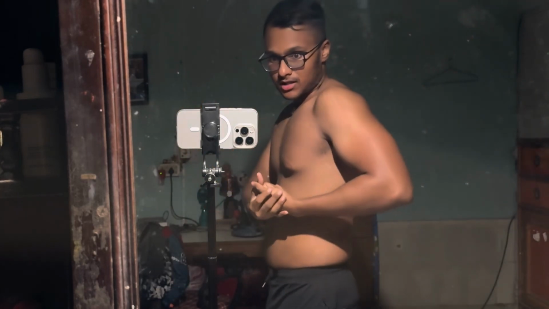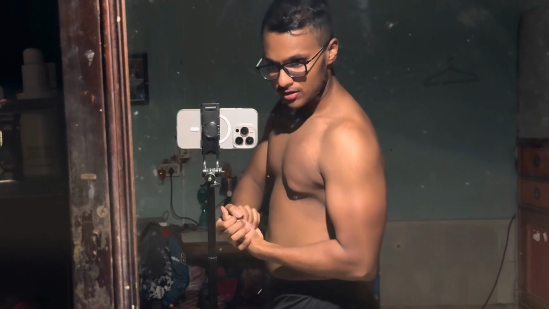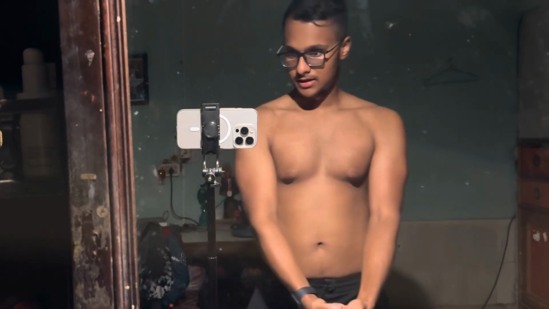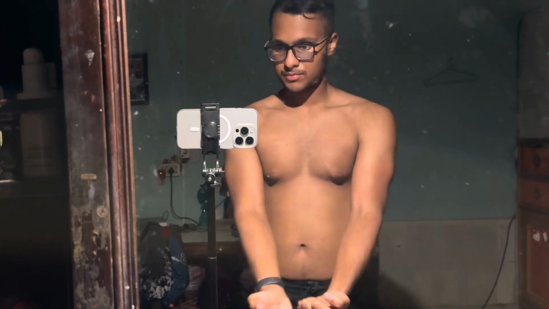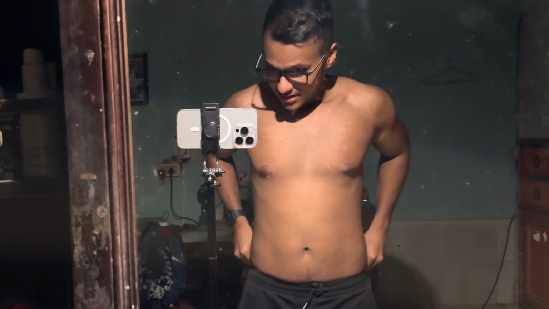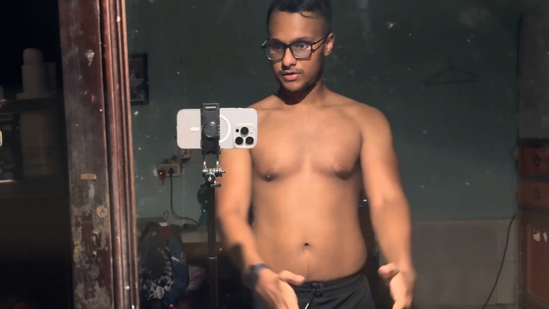I need to work on lats a bit more, so that's one thing. The rest of the arms are pretty proportionate, and yeah, this is the main thing that needs to go away. But it doesn't bother me as of now. It will go with time. We need to trust the process.